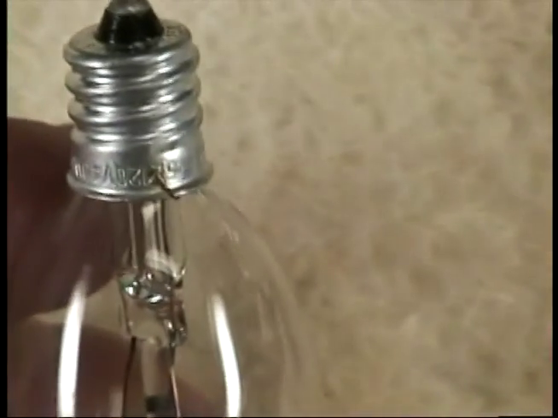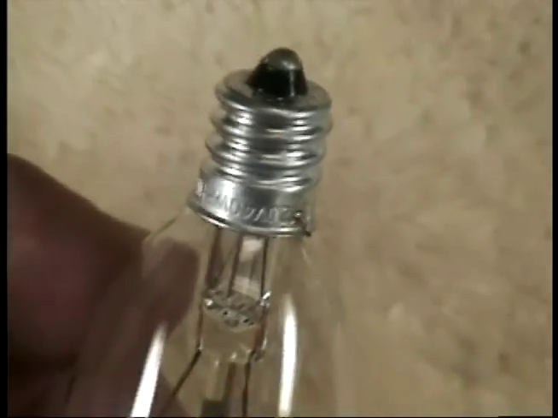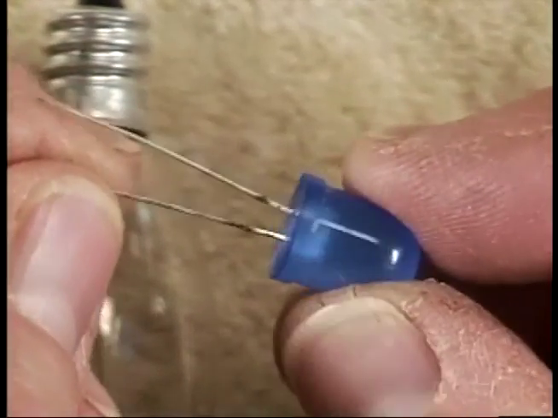Check this one out. Look here. Right there on the side is a wire coming out. I even have a light bulb that looks like this. A wire goes in and a wire comes out. Maybe every light bulb has a way for electricity to go in and electricity to go out.